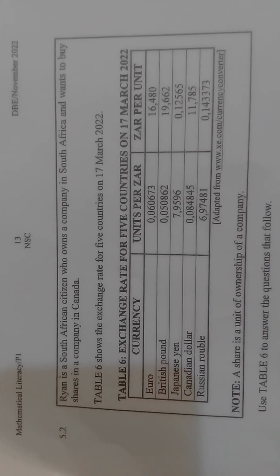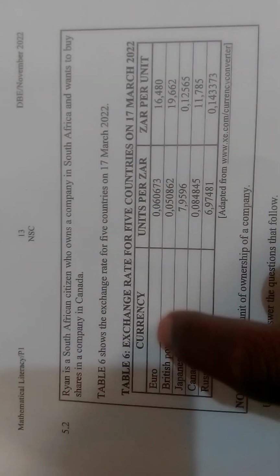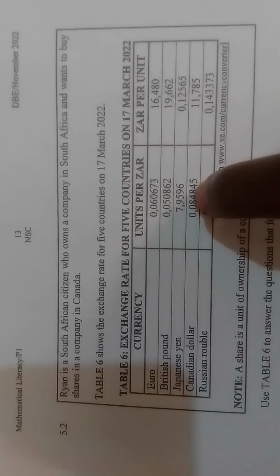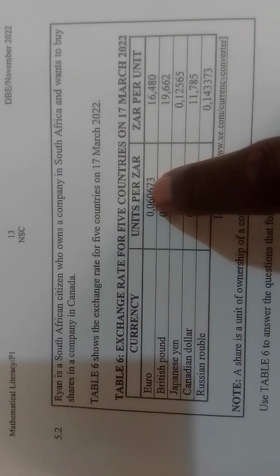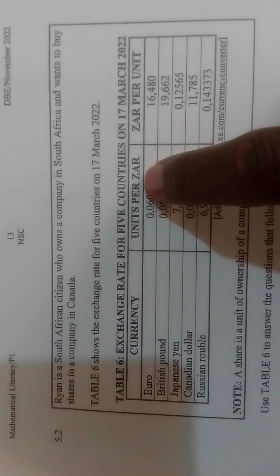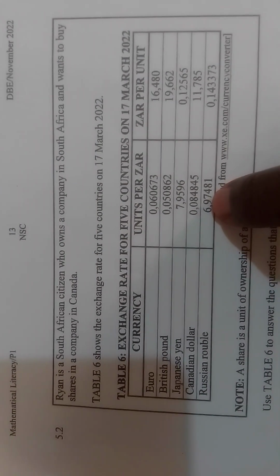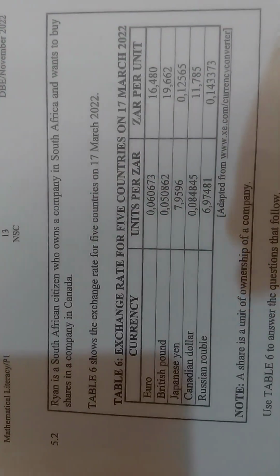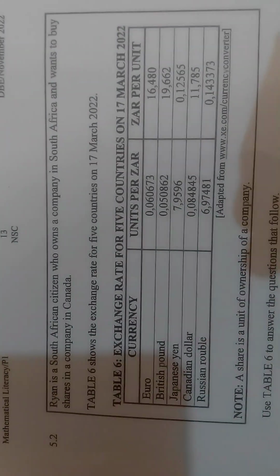So you can see that as far as euros, British pound, and Canadian dollar, 1 rand is like 8 cents, 5 cents, and 6 cents. So for the 2 European countries and this one North American country, the rand is weak. But against the Russian ruble and against the Japanese yen, the rand is strong.